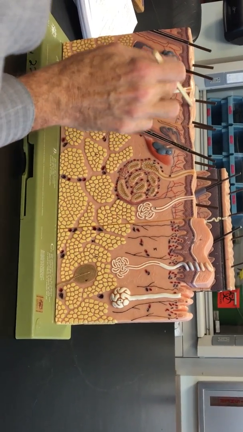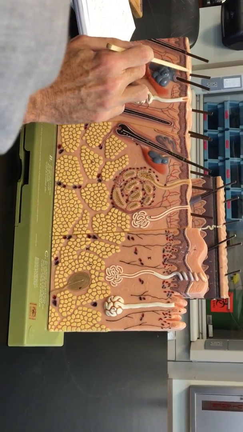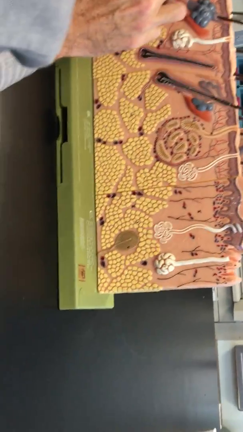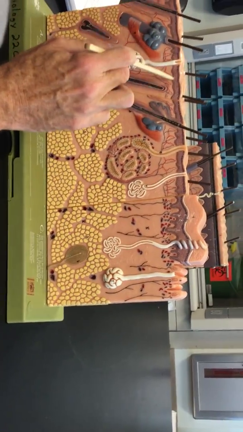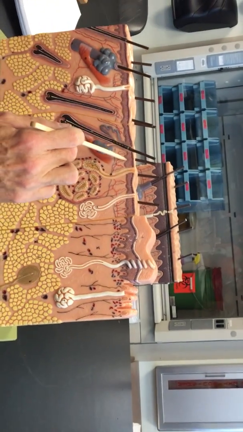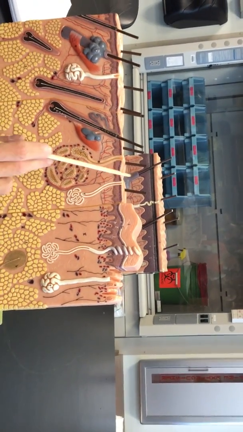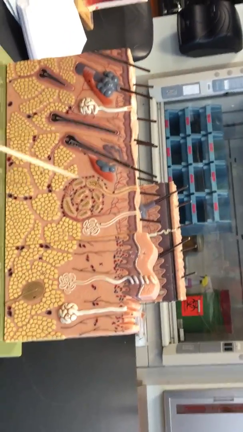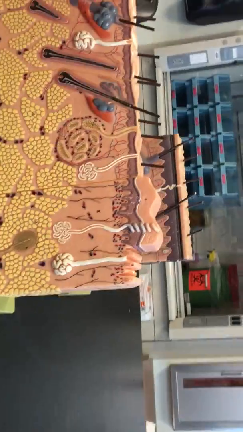epidermis. Stratum corneum, and you see the darker stratum granulosum, then the lighter stratum spinosum, and then the stratum basale along the bottom. Dark line of cells along the bottom. Stratum basale. So we've got 1, 2, 3, 4 layers to the epidermis of thin, hairy skin.